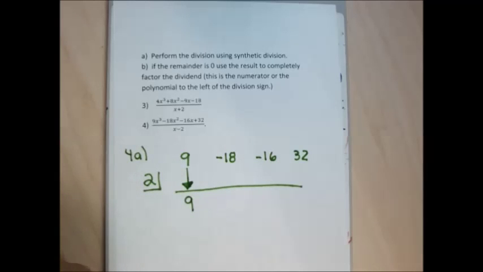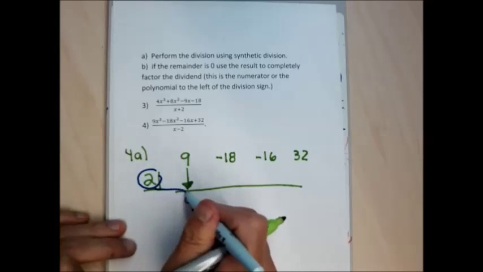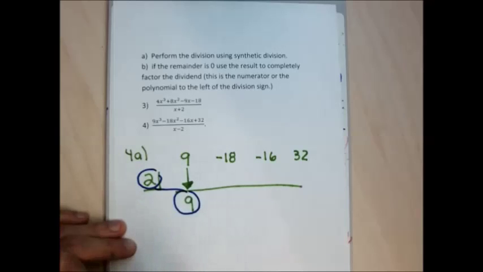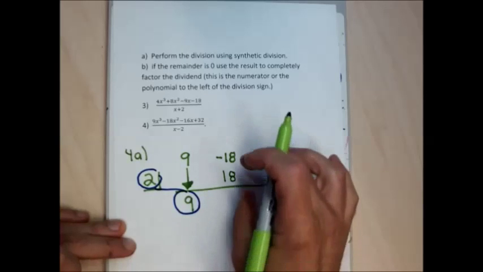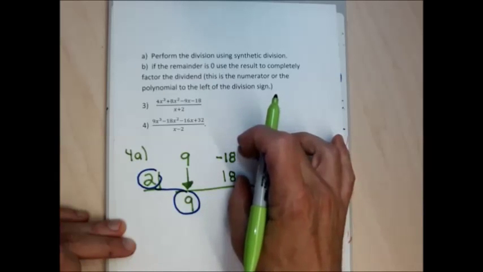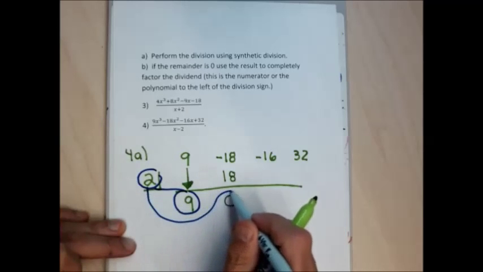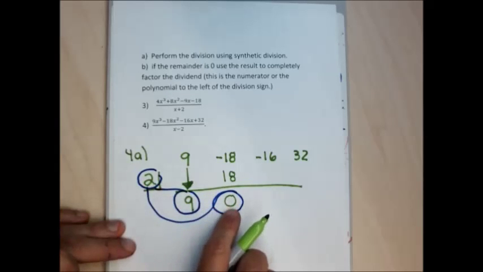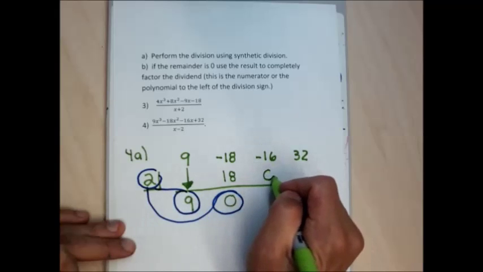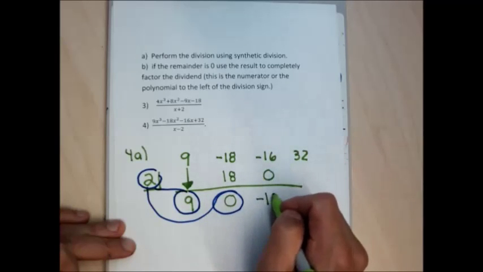The rest of my synthetic division is to multiply and combine. I'm going to multiply this 2 times that 9 and get 18. I'm going to write it right underneath the negative 18. I'm going to combine these. They have opposite signs, they cancel and they leave me with a 0. Now I'm going to multiply and combine again. I'm going to multiply this 2 in the backwards bracket by the 0 on the bottom of my line, and 2 times 0 is 0. I'm going to combine. Negative 16 plus 0 is negative 16.